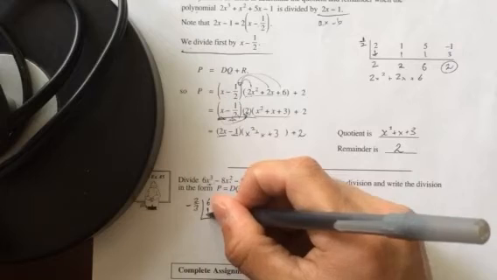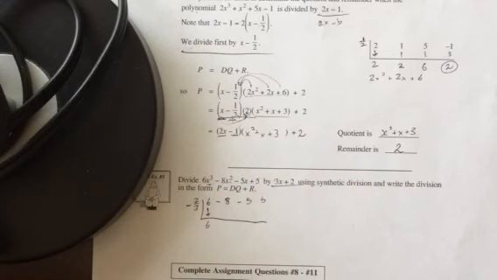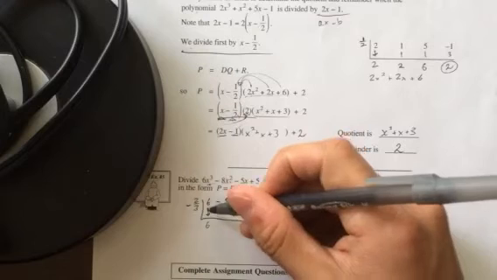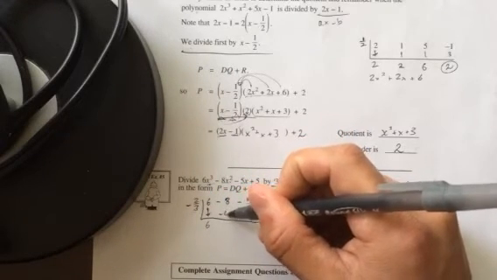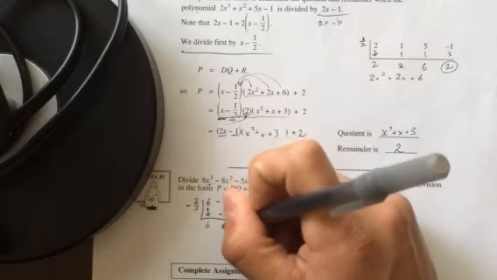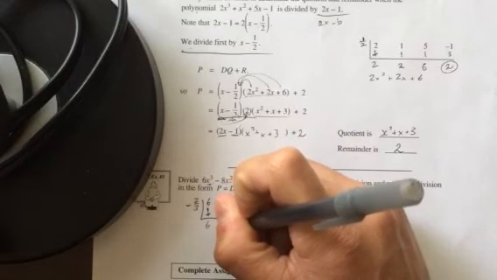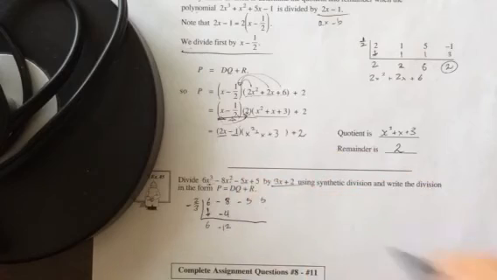All right, and so the first thing we got to do is drop that 6 down, and then we have to multiply everything by 2/3, well, negative 2/3. So I'm going to end up with negative 4 here, and I'm going to have to add these terms. Negative 8 and negative 4 will give us negative 12.